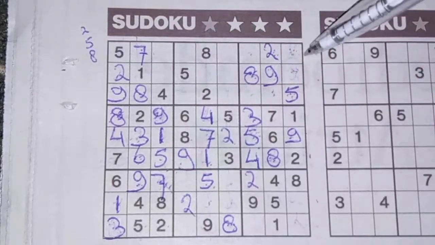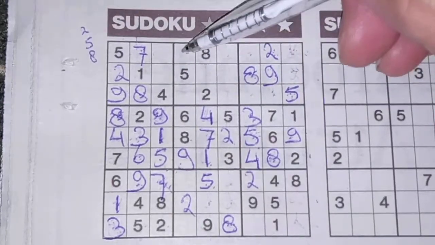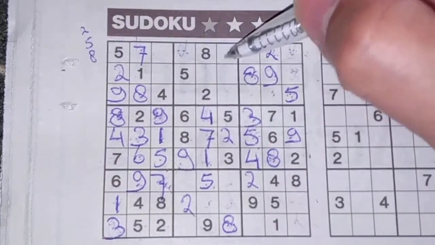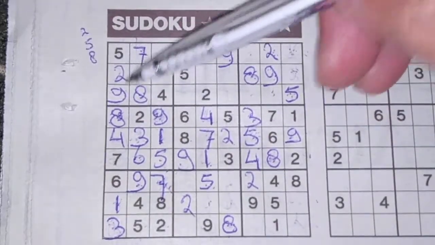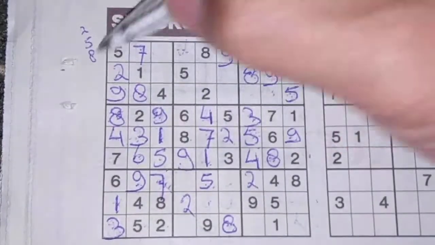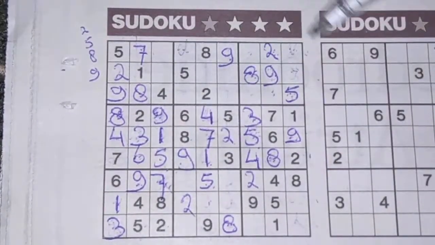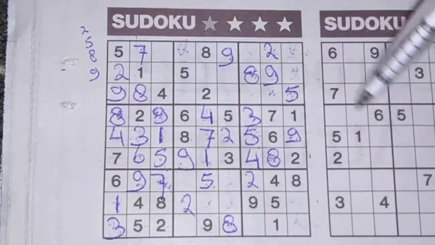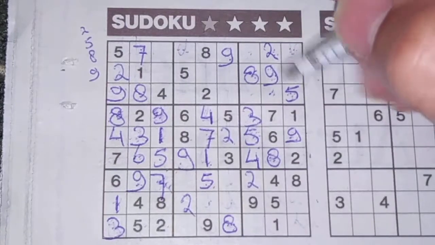9 in this row, 9 in the second row. So in the first row, the only 2 places for the 9, here or there. I see here 9, no 9 there. 9 should be here. And all the 9s are used, I can see. Yes. Alright. One number left in this column for the number 3.